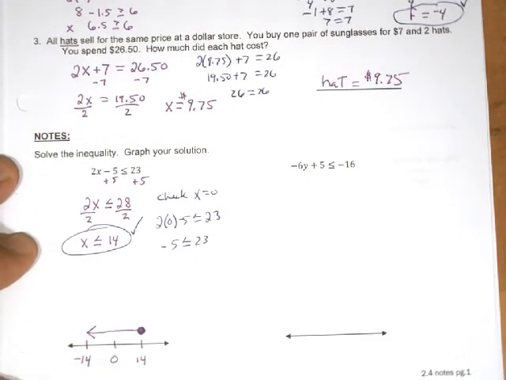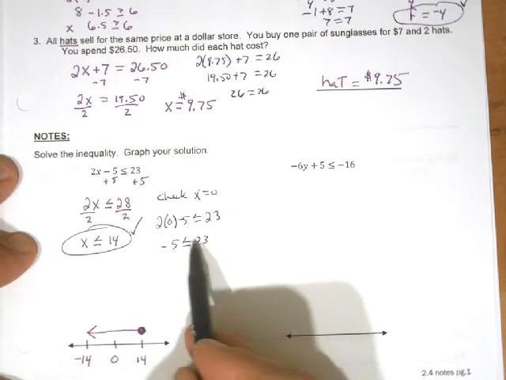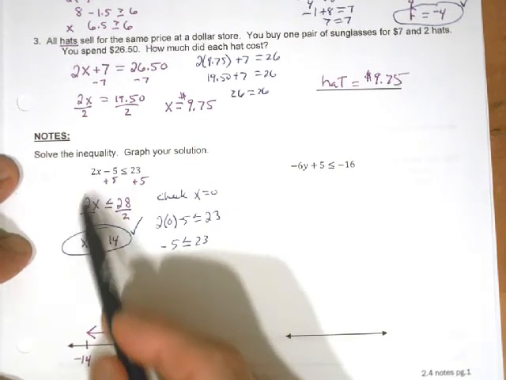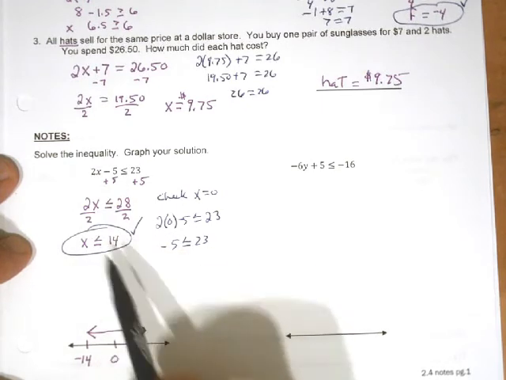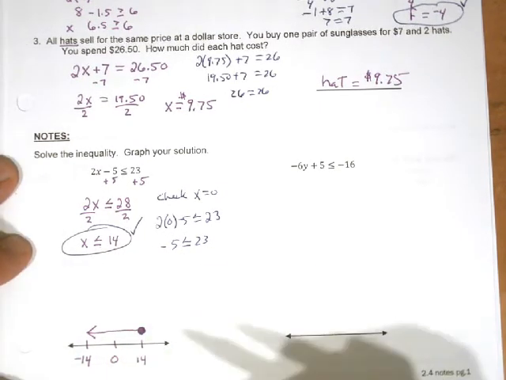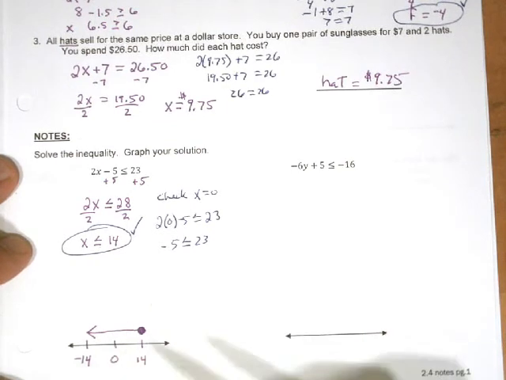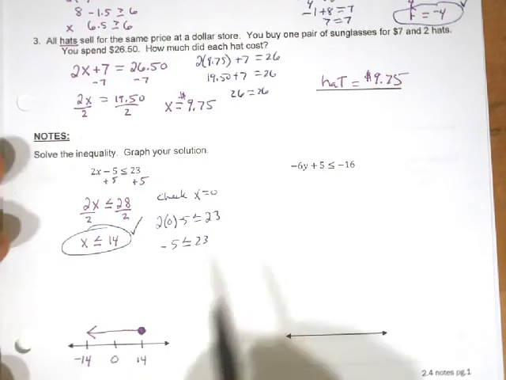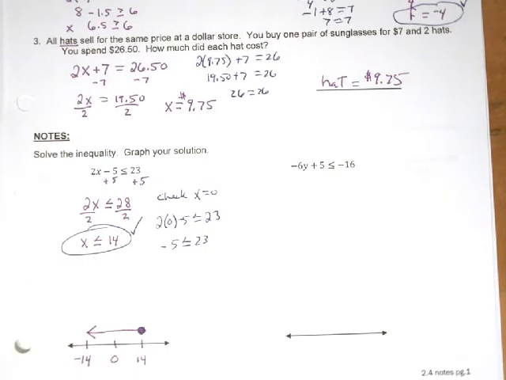If that is a correct statement, your answer was done correctly. If you get an incorrect statement, then you made a mistake in your algebra work, or you made a mistake in switching the signs when you weren't supposed to switch the signs. So we have to go back and figure out where the correct answers should be if 0 was not a correct one.